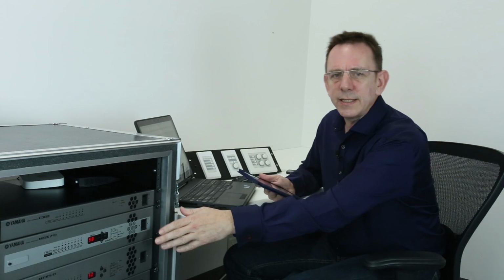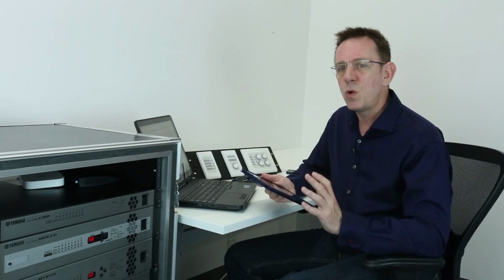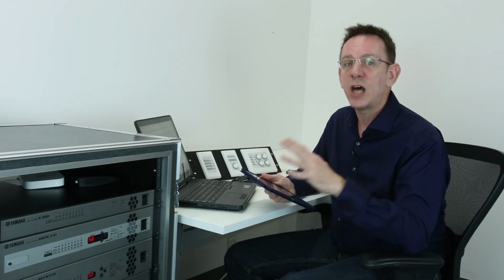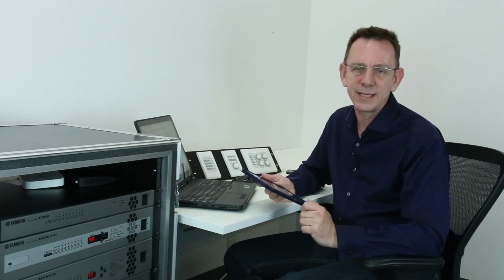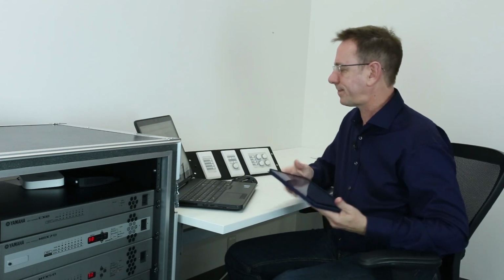Now, the MTX and MRX are slightly different in the way in which you assign parameters for control. The MTX series are fixed architecture, so we know what the list of available parameters is. The MRX, on the other hand, is an open architecture and freely configurable processor, so the choice of potential parameters is huge. Because of this, you need to create a list of parameters that you want to assign rather than choose them from an existing set. Let's see how to create that parameter list for the MRX.